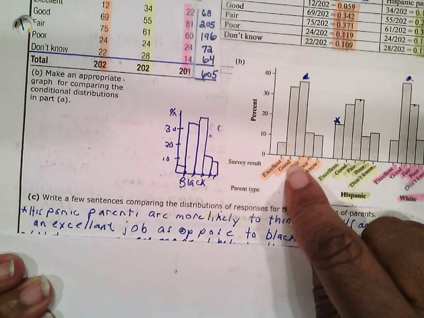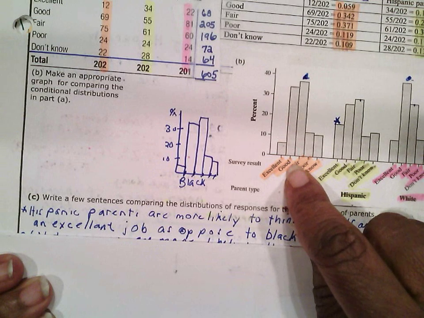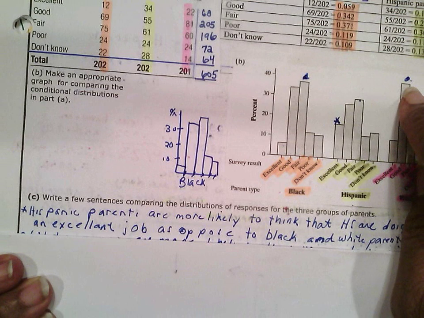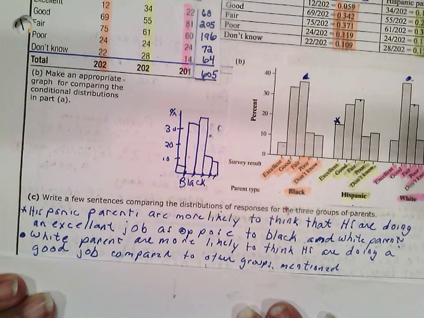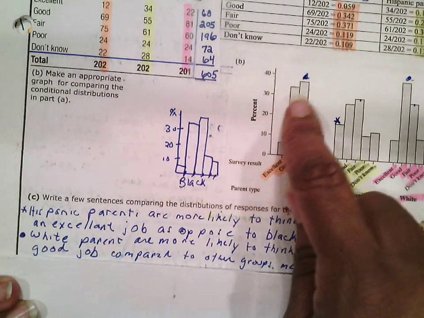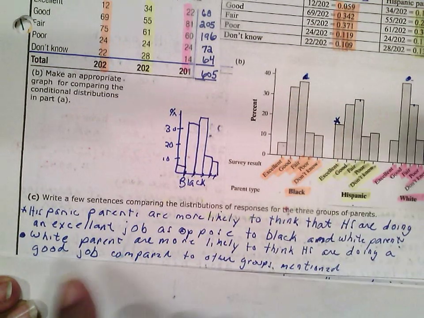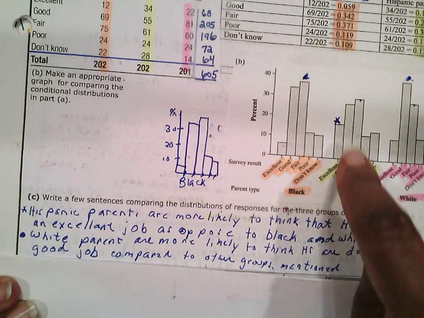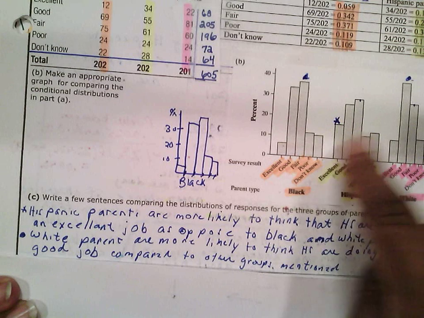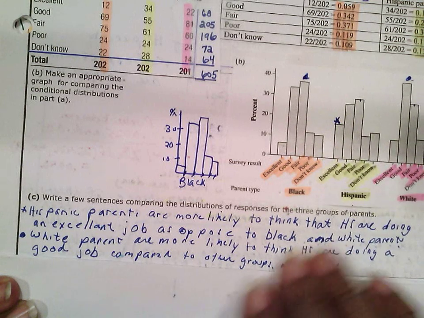Okay, then a good job. Well, here it looks like the white parents feel like it's doing a good job, and that's what I said here. And you can see now why I put the little symbols there, so you can see the Hispanic. This confirms that this is the bar that I looked at in relationship to the other bars for the groups.